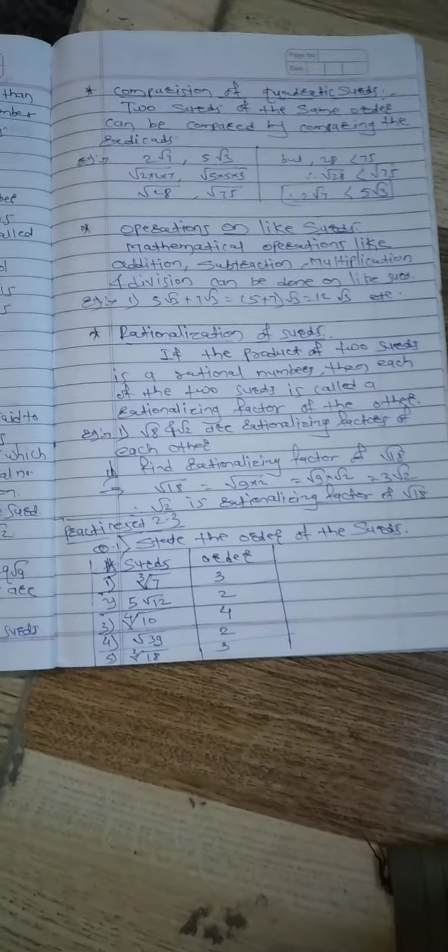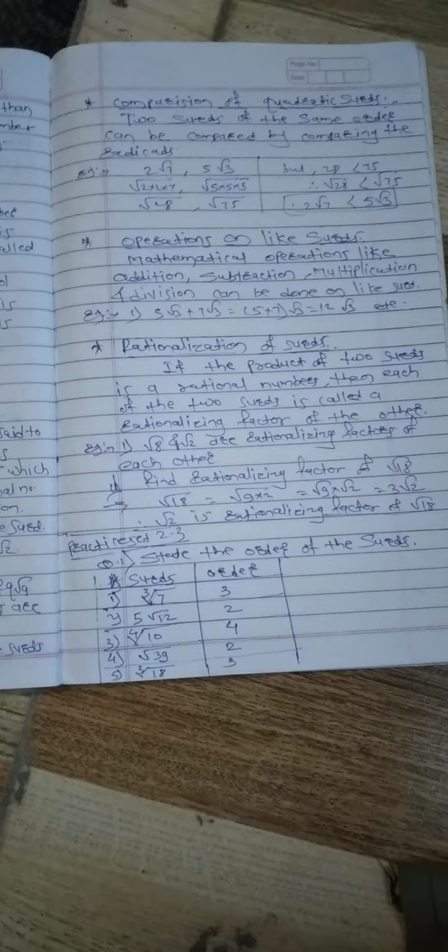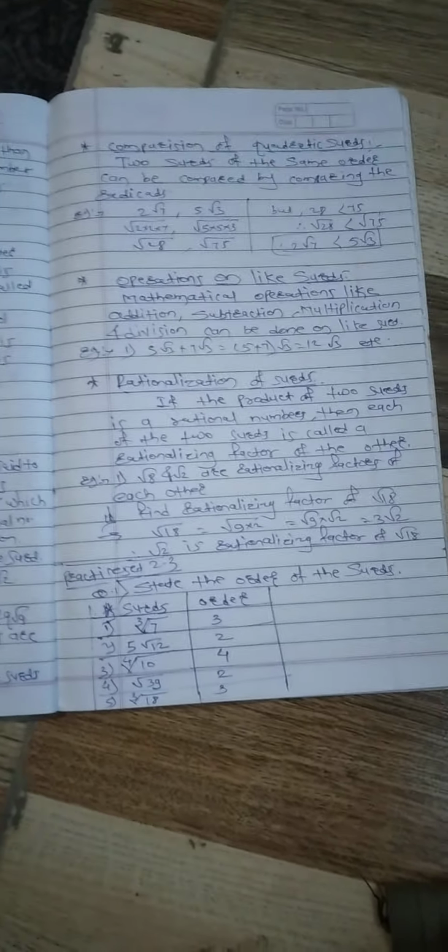So in this way we have to solve practice set 2.3. We can see the next questions in the next video.